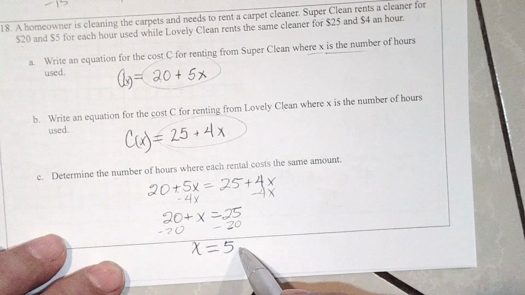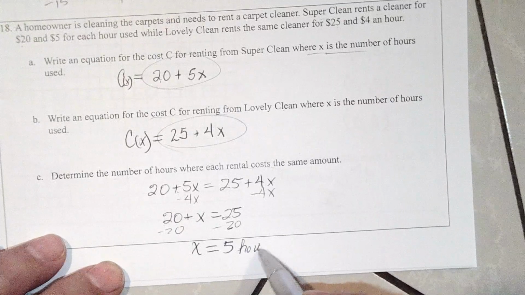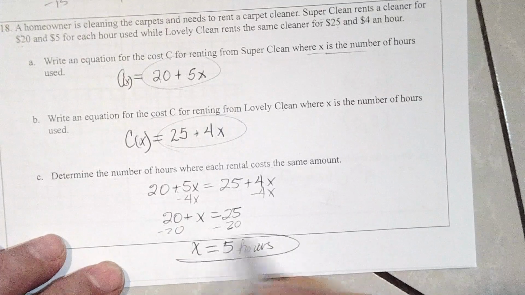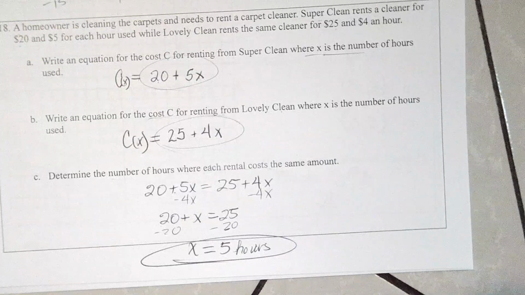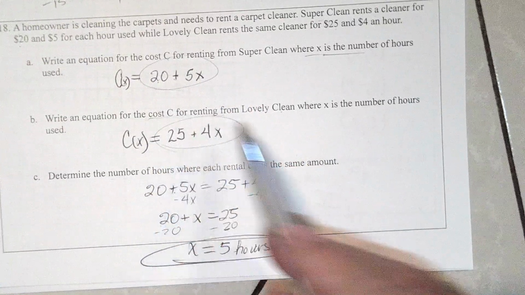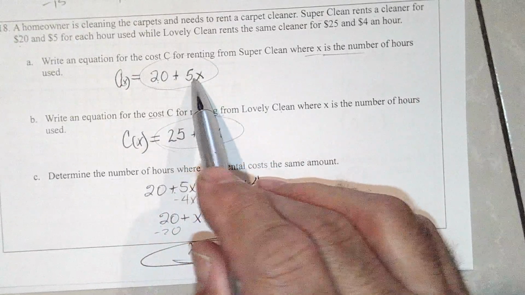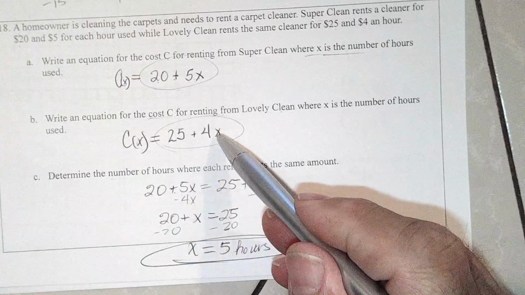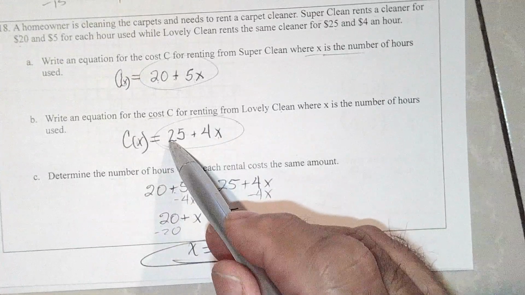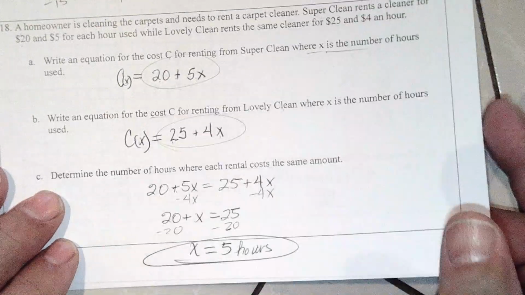And that would be the number of hours. This one would cost the same as this one. If I put 5 there, I get 20 plus 25, $45. If I put 5 there, I get 25 plus 20, $45. Both of them would cost $45.